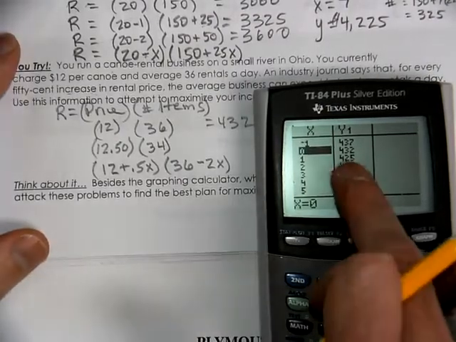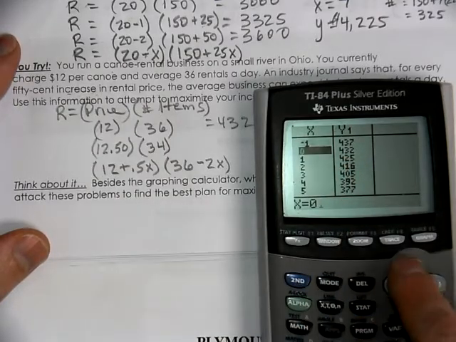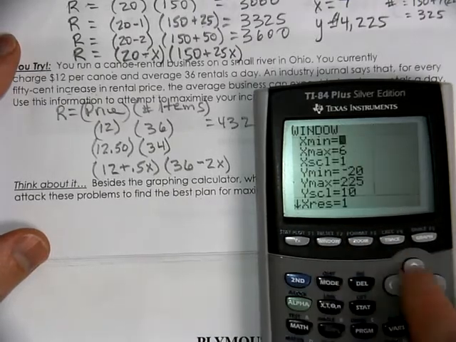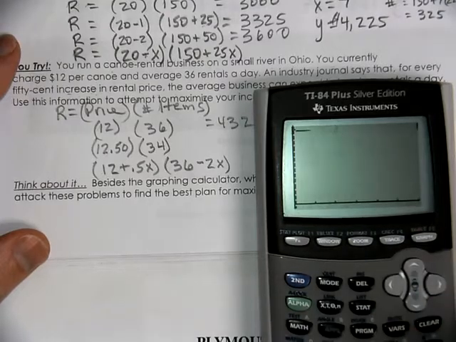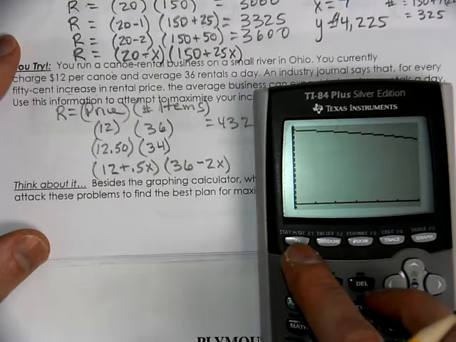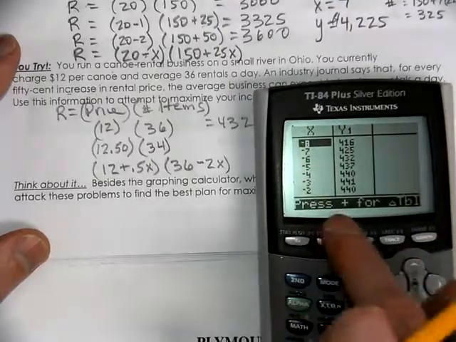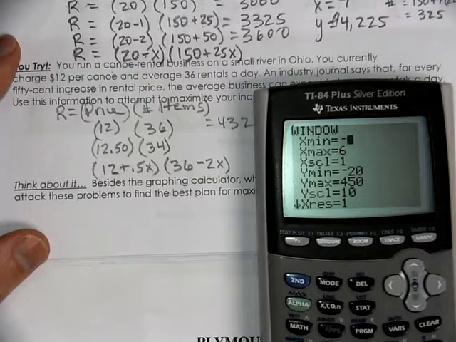When we graph this one out, let's take a look at the graph. We should have a maximum value around 450. We have an X value, of course, we'll say -10, and we'll go out to 10.